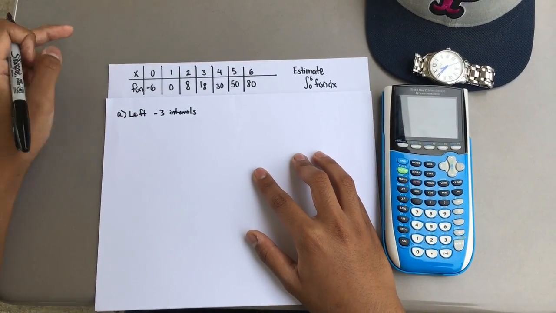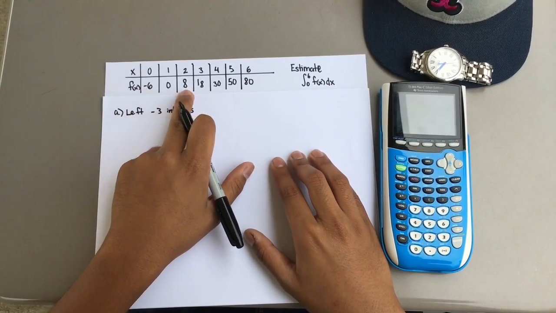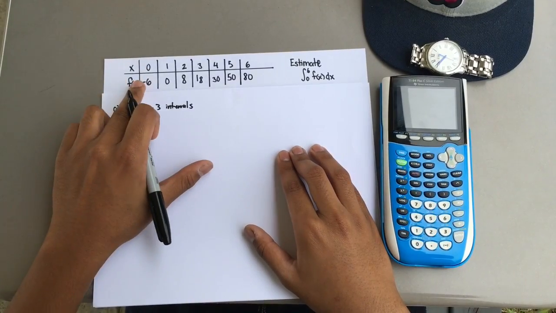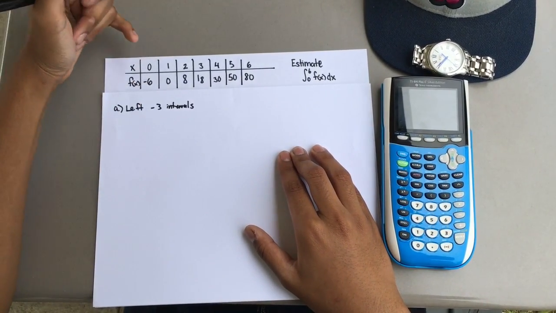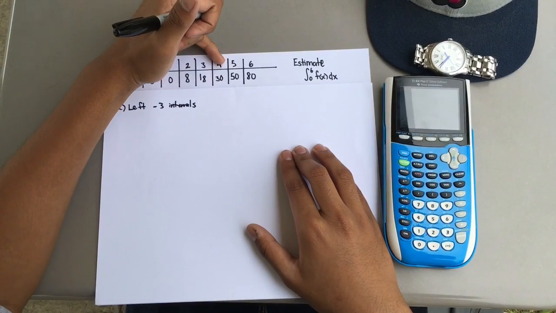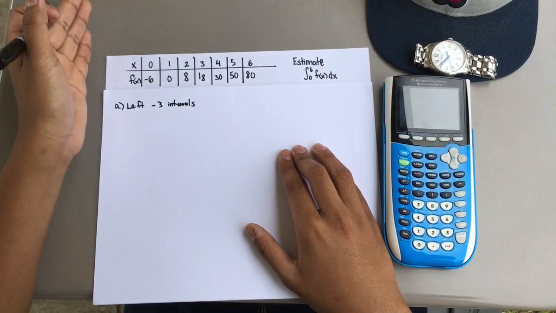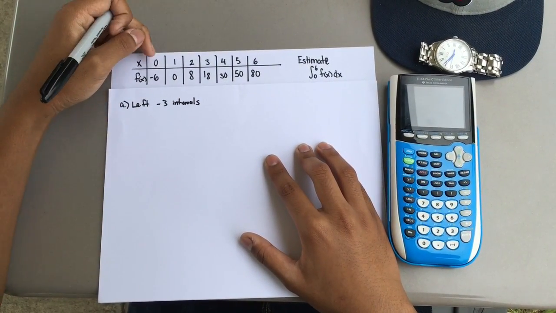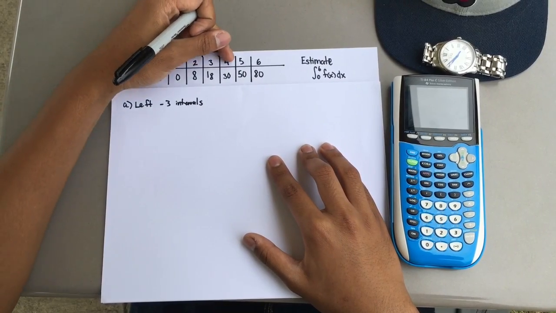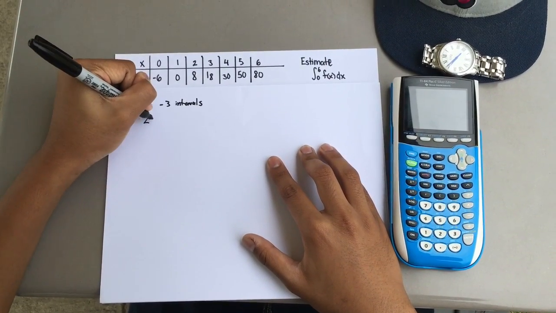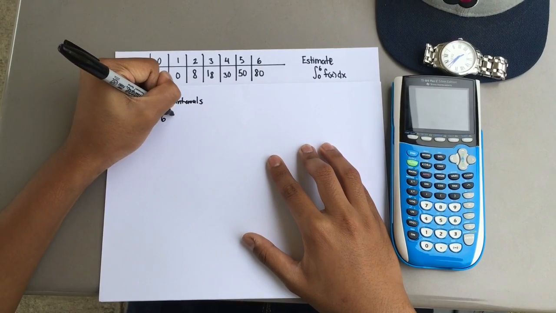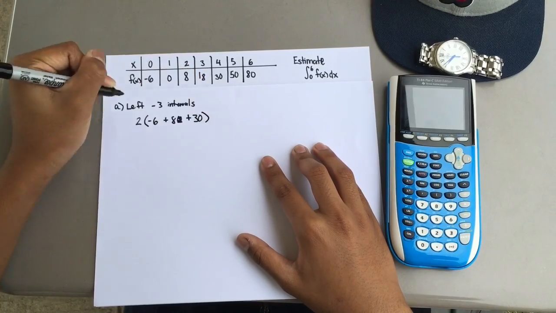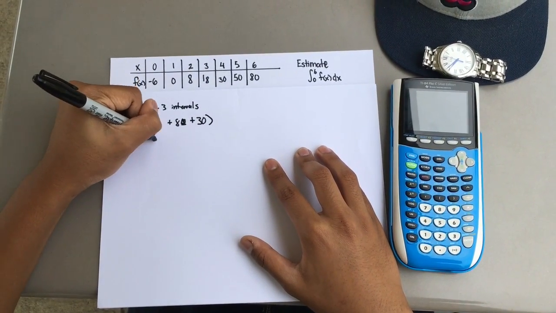So for the left side, we'll be using -6, 8, and 30 because those are on the left side if you divide these into rectangles, because it goes 0 to 2, 2 to 4, and 4 to 6, and the left side of those would be 0, 2, and 4. The base would be equal, as each one would be 2. So it would be 2 on the outside times -6 plus 8 plus 30, and that will equal 64.